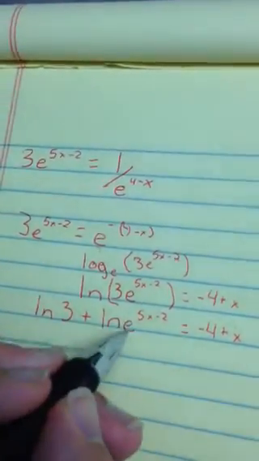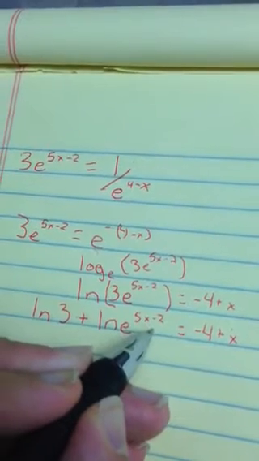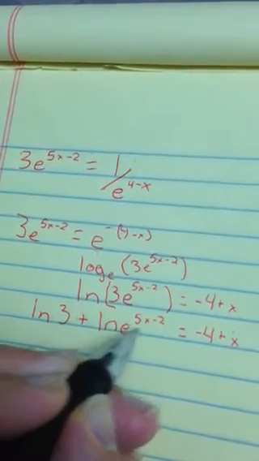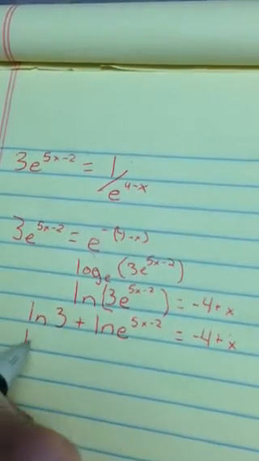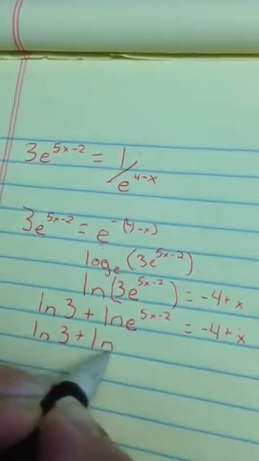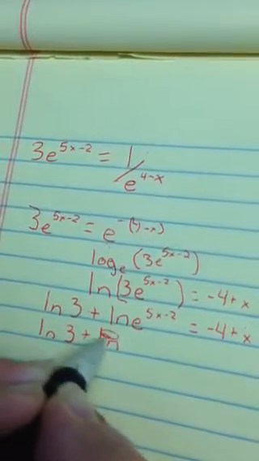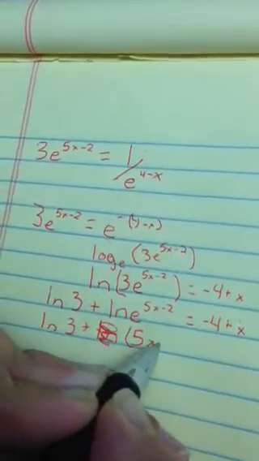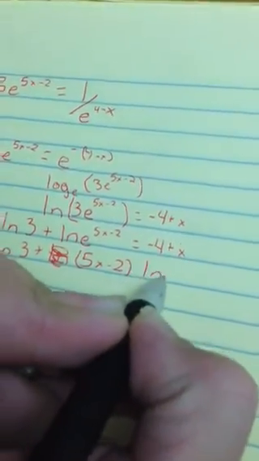Since we have this natural log of e to a power, we can move the exponent out to the front. It was silly of me to write that natural log there. We have parentheses 5x minus 2 times the natural log of e.